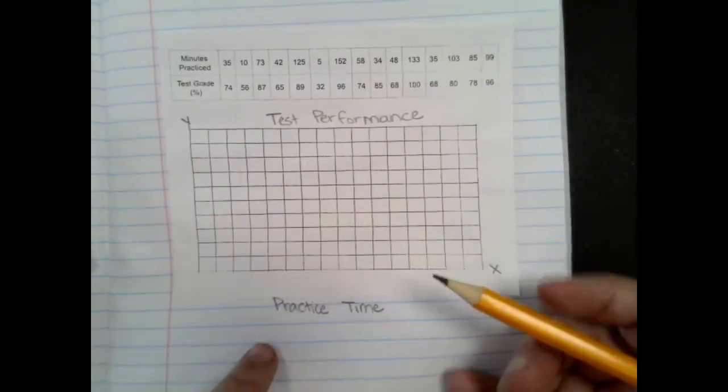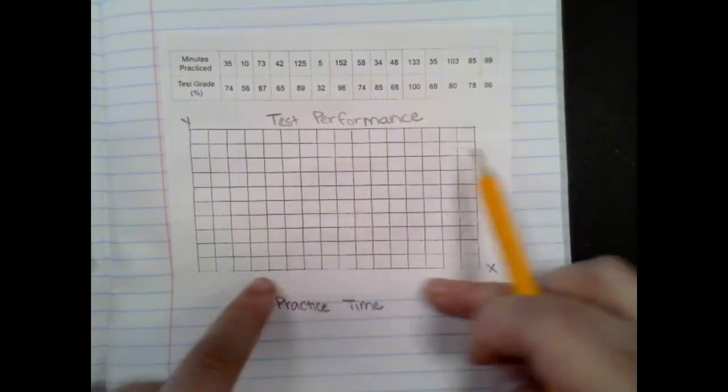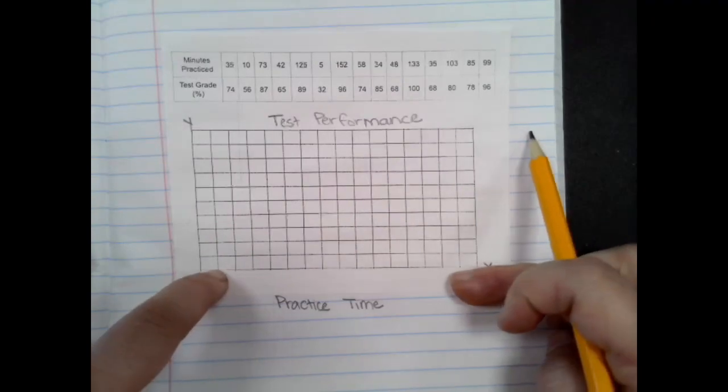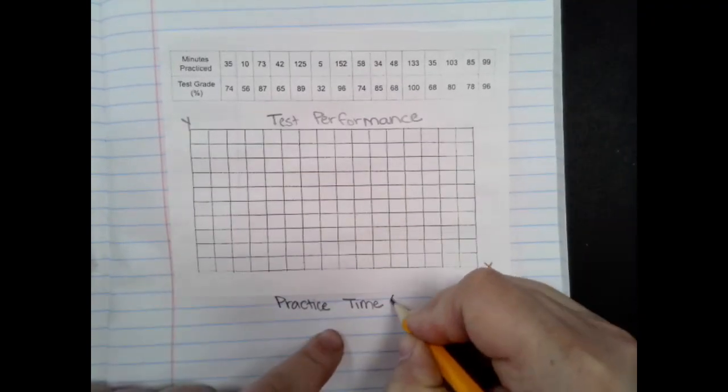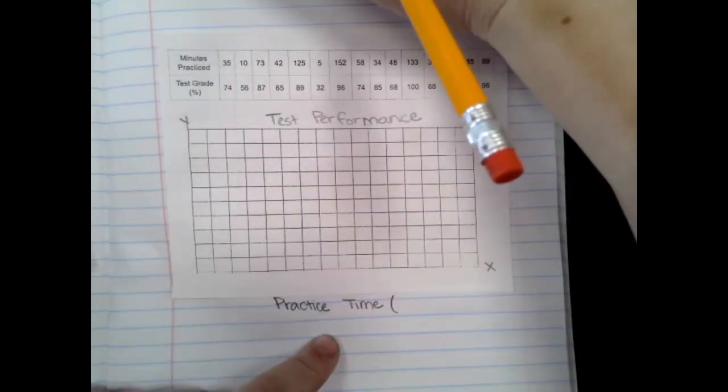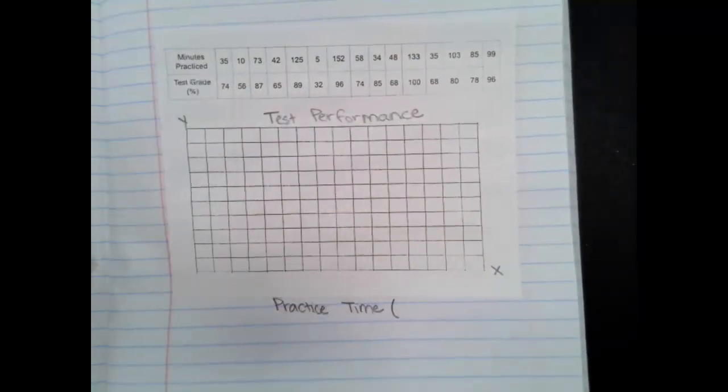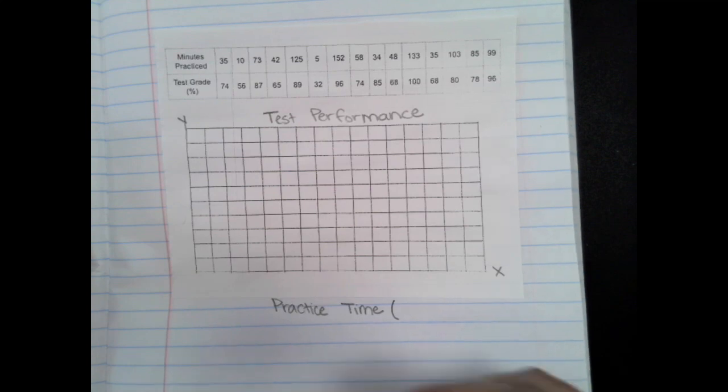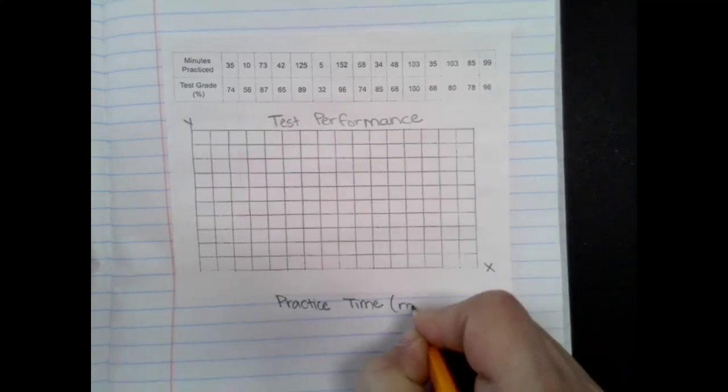And if I write practice time, I'd leave a little space there because we are going to write some numbers in between. With practice time, it doesn't say how we're measuring it. So I do need to write down how we're measuring our practice time. Are you measuring it in hours, days, weeks, minutes, seconds? Minutes. So we do have to write that minutes there.